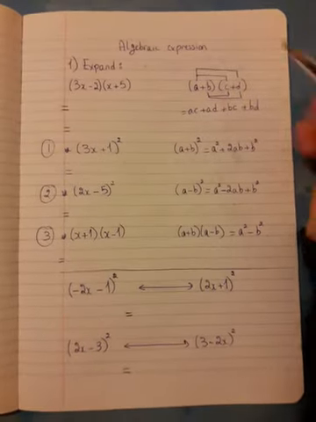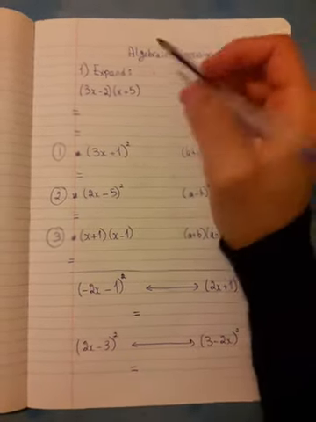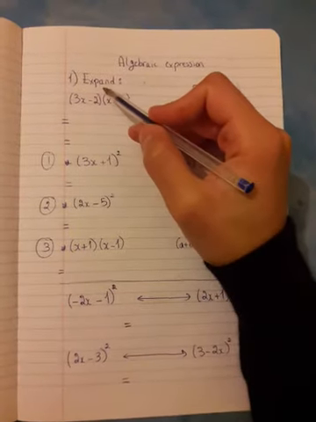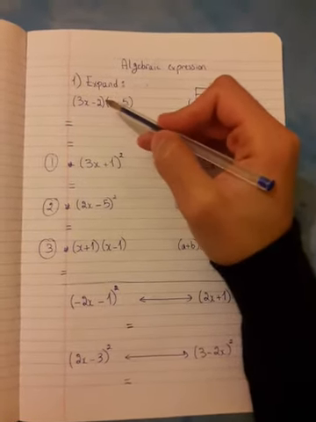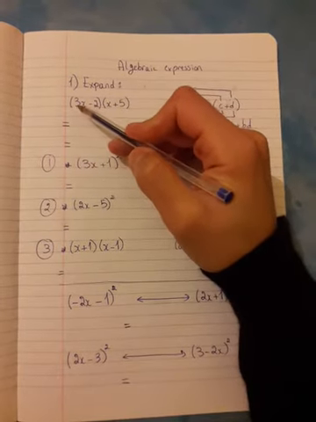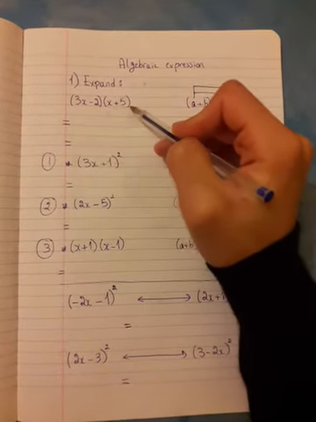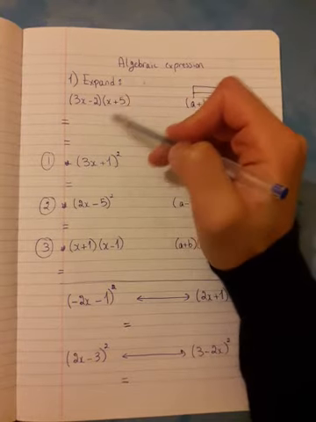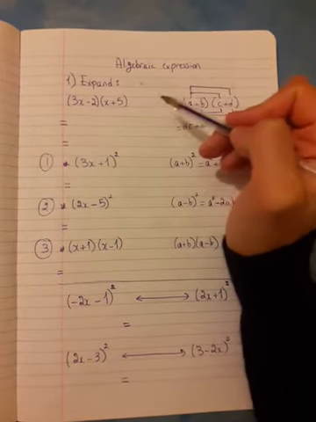Welcome to the third video of basic math. This is the second part of algebraic expression. We're going to start with expanding. Expanding basically means that we have a factorized version of numbers, and we're going to expand them to get a simple answer.